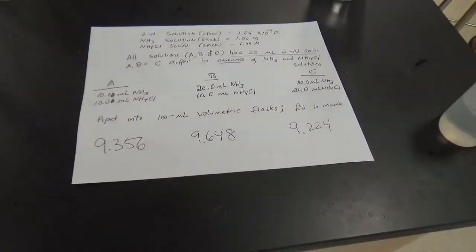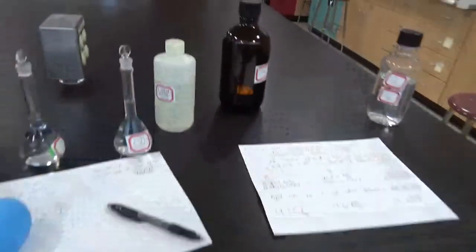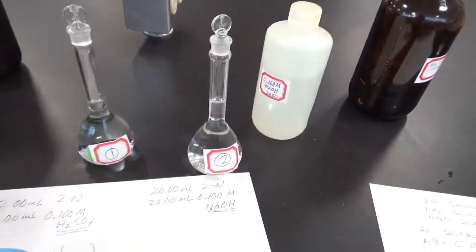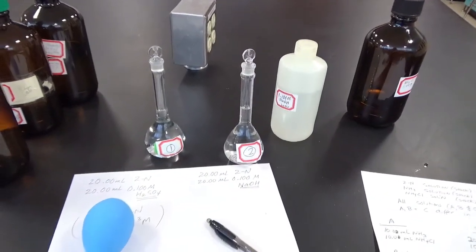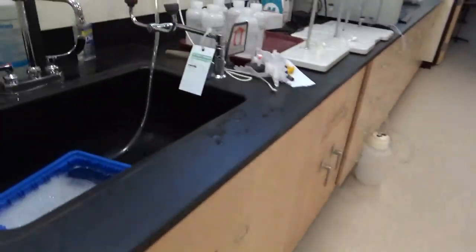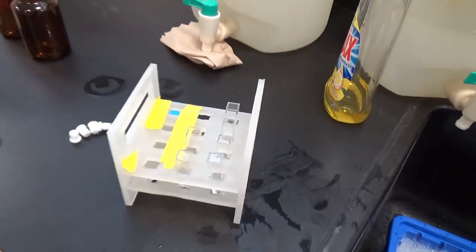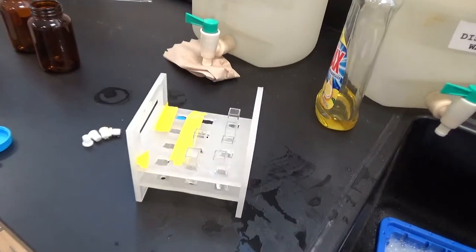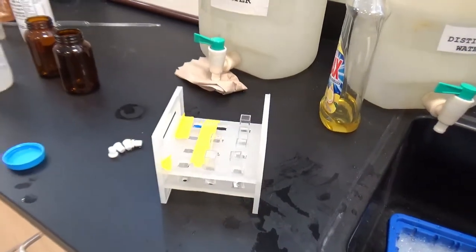So these numbers make sense. What we're going to do next is take another portion of solutions A, B, and C, as well as our solutions 1 and 2 that we still have here, and I'm going to take the UV-Vis spectrum. First I'm going to fill my 5 cells. I've got 5 cells ready and waiting here, and actually I've got 6 because 1 is going to be the reference. I'm going to fill them all with distilled water, and the next time I see you I'll be over by the UV-Vis and starting to take those spectra.